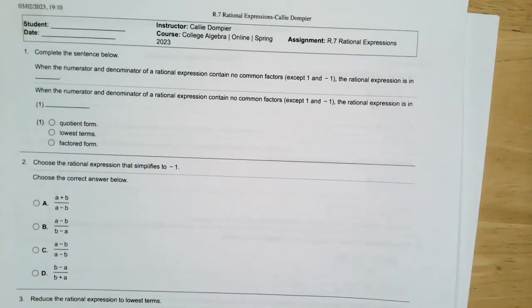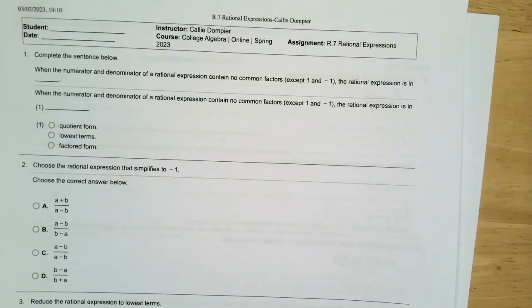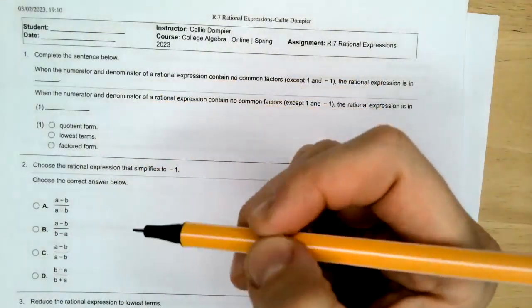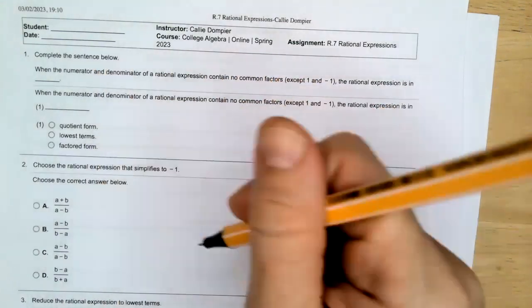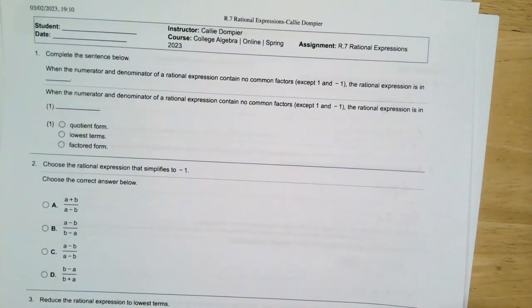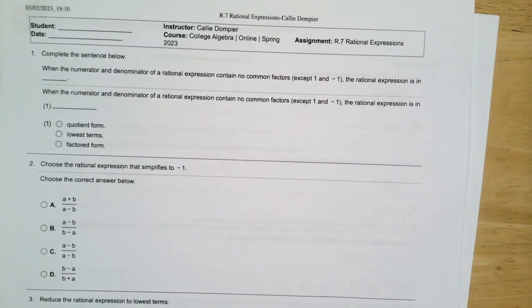Right, these are the MyMathLab questions for R7. This is what it prints off for me as a student, so your questions might look a little different, but it should mirror your questions, at least for the spring 2023 online course.